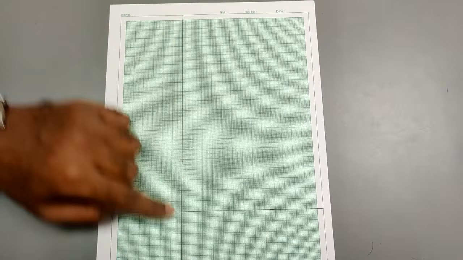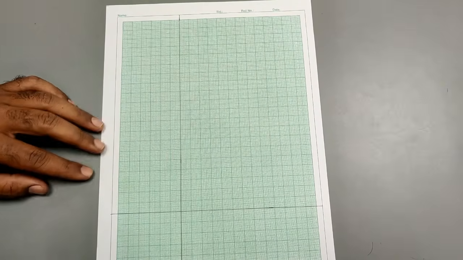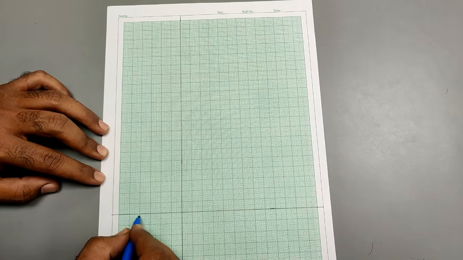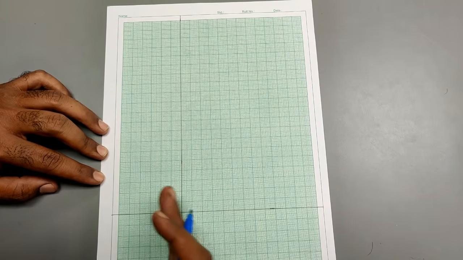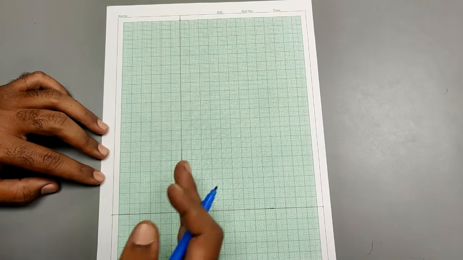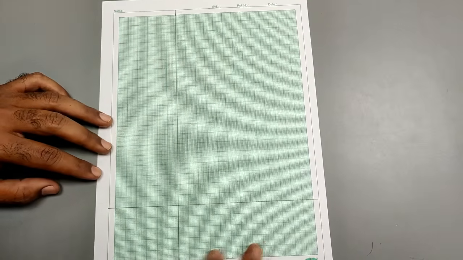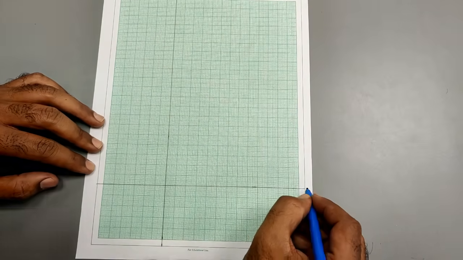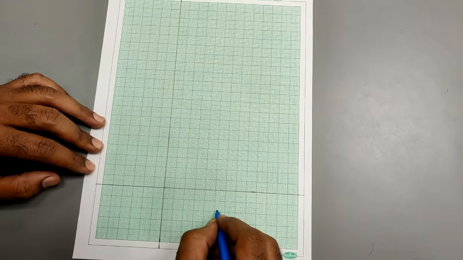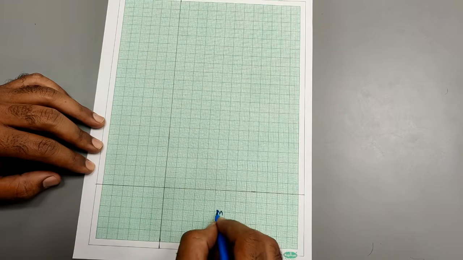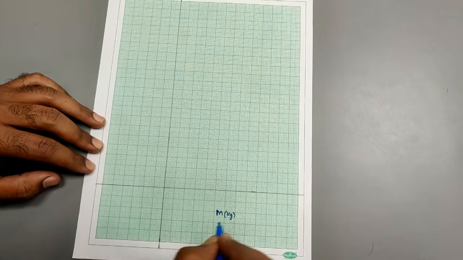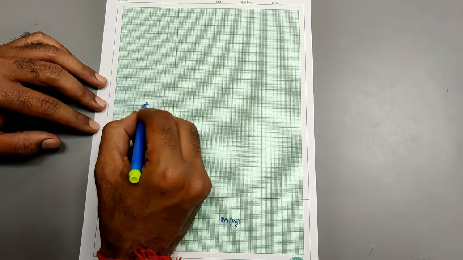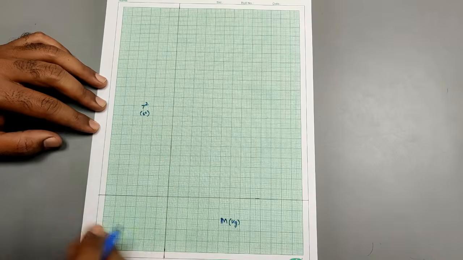See, I have taken y-axis here and x-axis here. I have taken the y-axis a little to this side because we need the negative x-intercept. That's why I have not taken the y-axis here, I have taken it here. Clear? This is one experiment. Okay, so on x-axis what are we going to take? On x-axis we are going to take mass, and mass will be in kg. Right? On y-axis what are we going to take? We are going to take time square, and time square will be in second square.